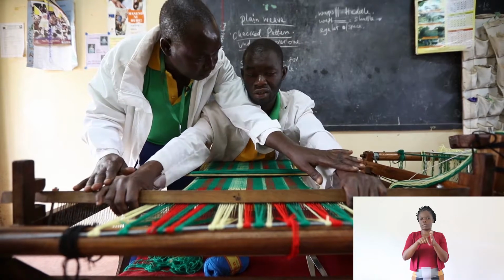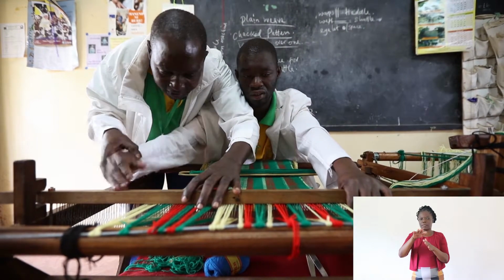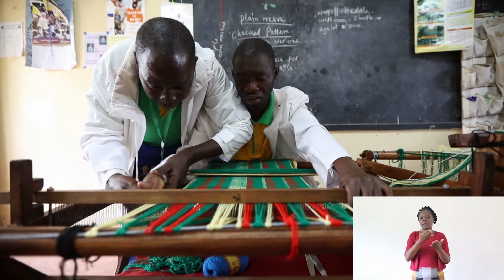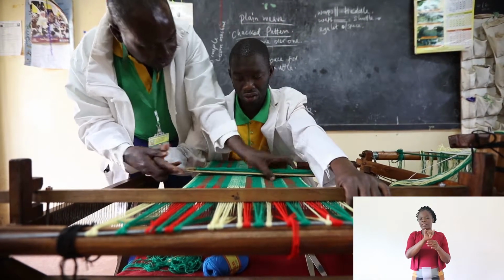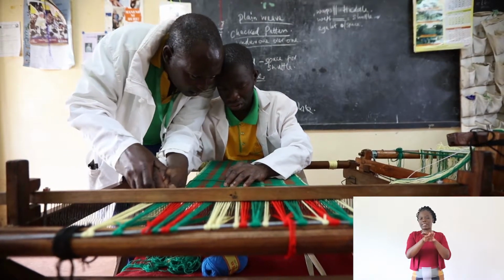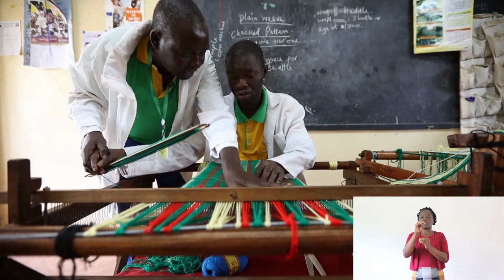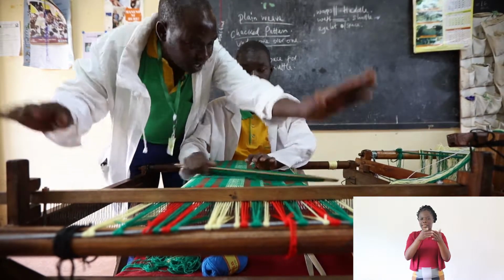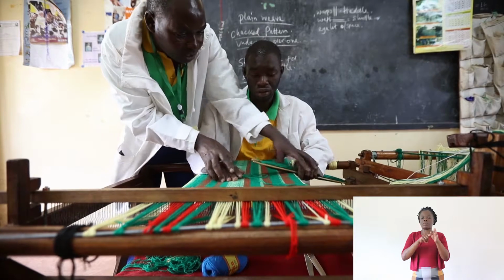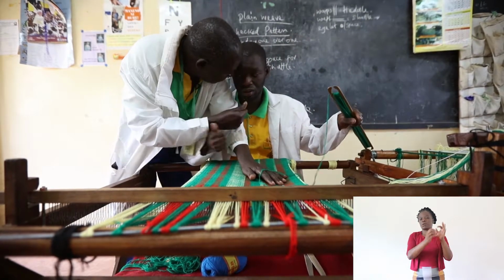When it is up, the space will be here. That space, you take the shuttle, then you put it inside there up to the end, then you remove it, okay? So the yarn will remain inside. Then you remove this one up. So when it goes up and down, then the pattern will be nice, okay?